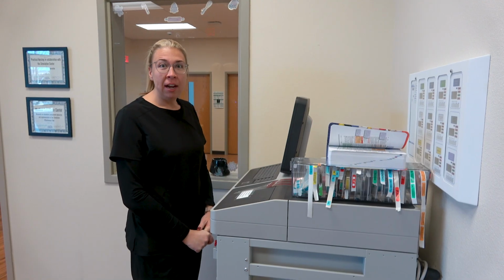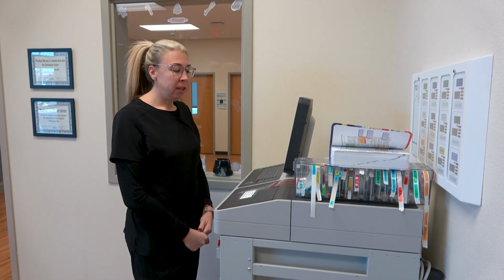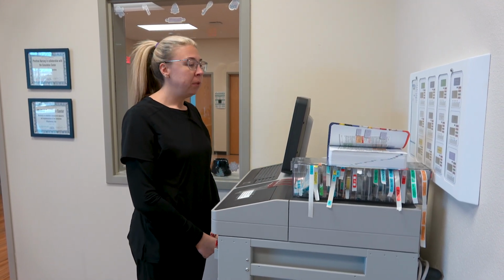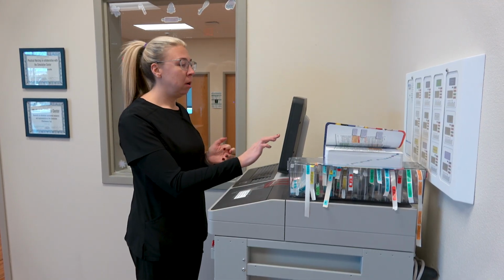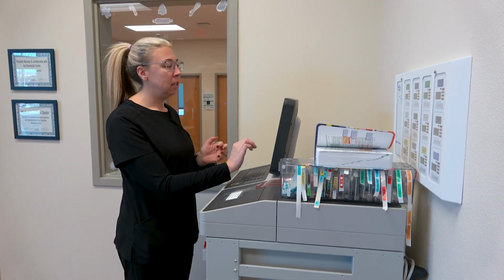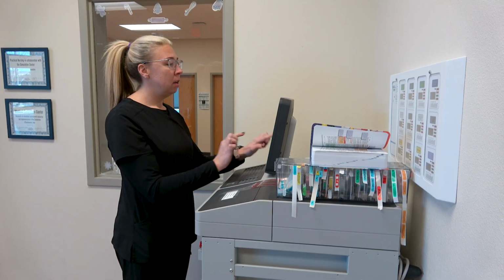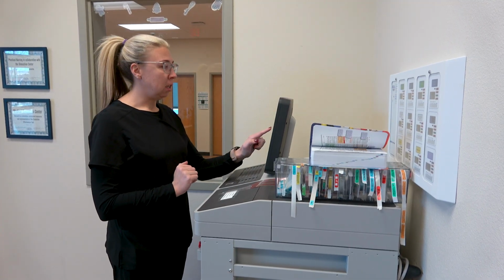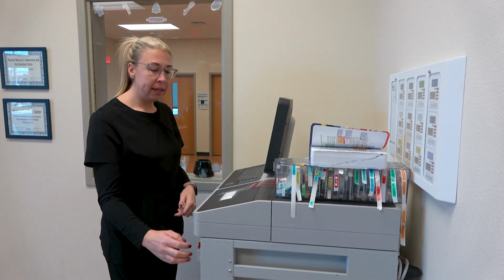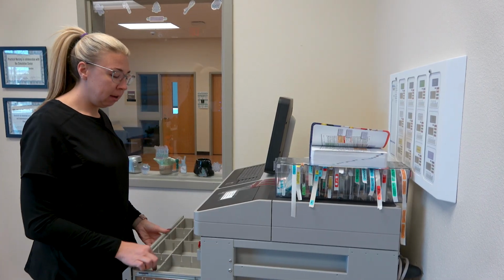So today we're going to give an IM injection for Mr. Smith. He needs some IM Toradol. So I'm going to come to the Omnicell. I'm going to go ahead and pull up his name, verify that the medication is on here, and I'm going to go ahead and select that and pull it from our Omnicell.